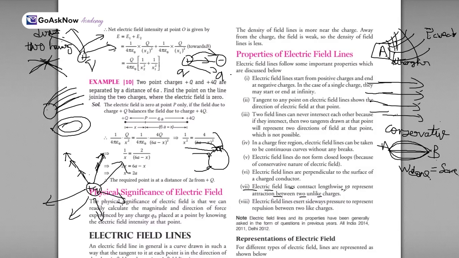This means the field lines can change their length. If two unlike charges, plus q and minus q, are there, the electric field lines will contract and come together in the vicinity like this. That shows they can adjust themselves.